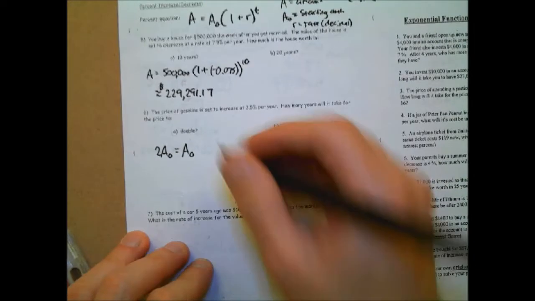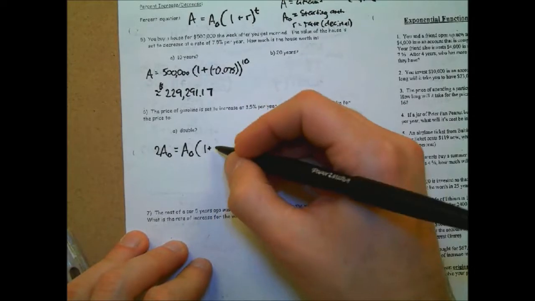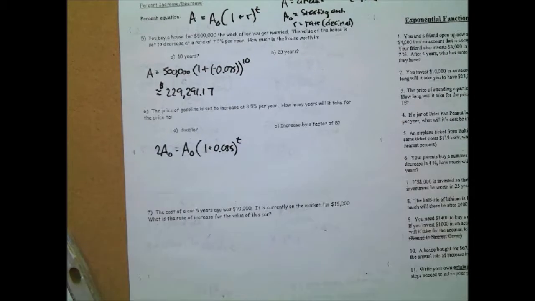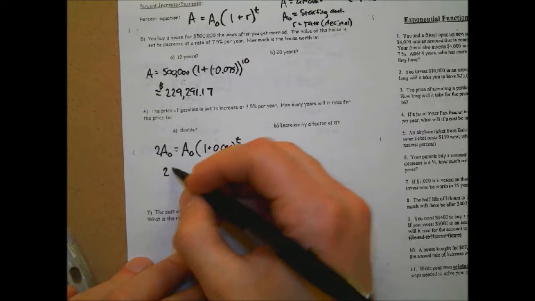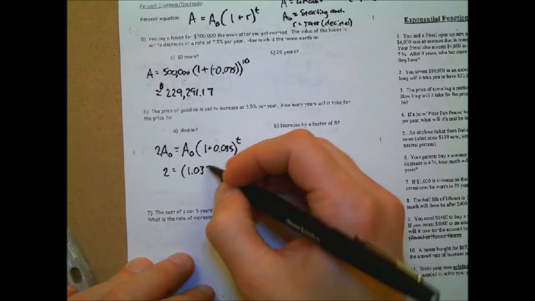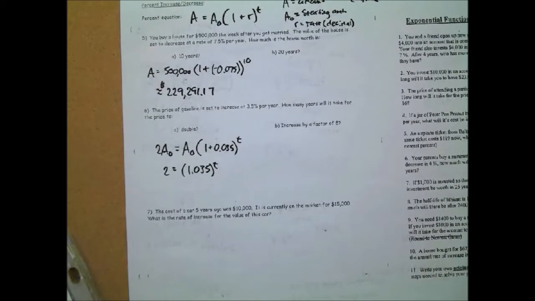All right, and then 1 plus 0.035 to the t, our unknown quantity. We're trying to solve for the time. So we can divide both sides by A sub 0. We're really just equal to 2, times 1.035, equal to 1.035 to the t. All right, so just divide both sides by A sub 0 and get that.